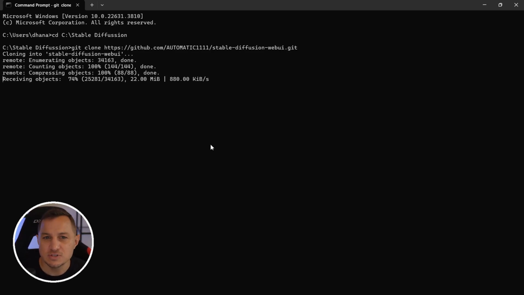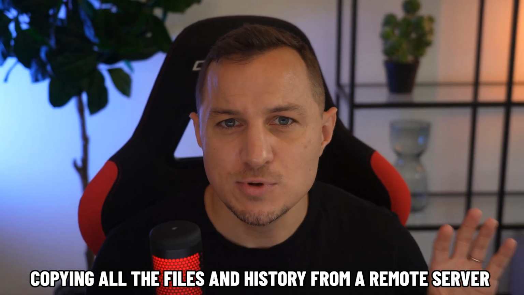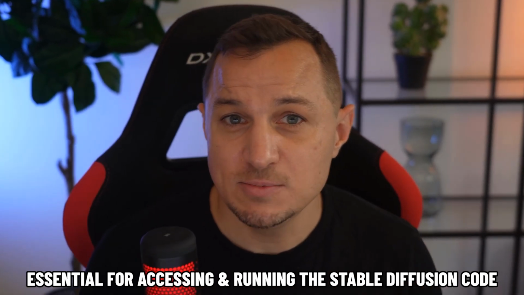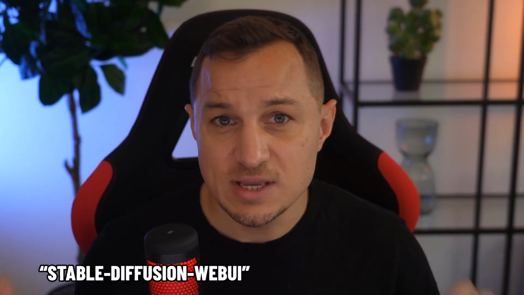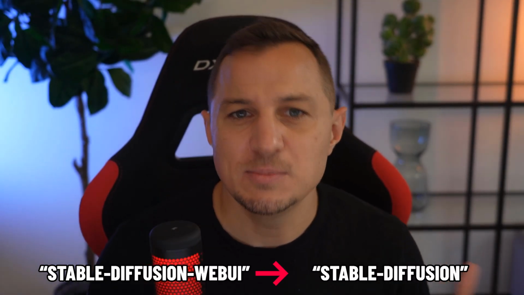This will clone the Stable Diffusion repository into your directory. Cloning a repository means you're copying all the files and history from a remote server, in this case GitHub, to your local machine. This is essential for accessing and running the Stable Diffusion code. Once it's done, you can also see a new folder, Stable-Diffusion-Web UI, inside the existing Stable Diffusion directory.